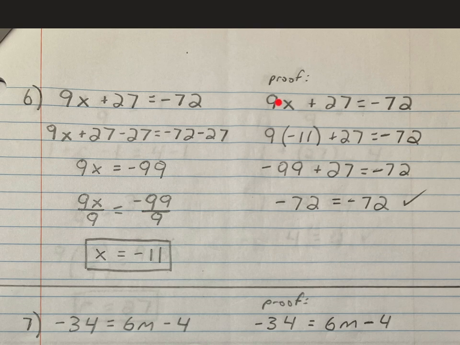To do the proof, we write the original equation unmodified. On the next line, we write the exact same thing. Don't do anything to start to simplify it except replace x by substitution with what it is equal to, negative 11. And anytime we substitute, we put parentheses and substitute in. Okay? Now we're following order of operations. I said this in other problems.